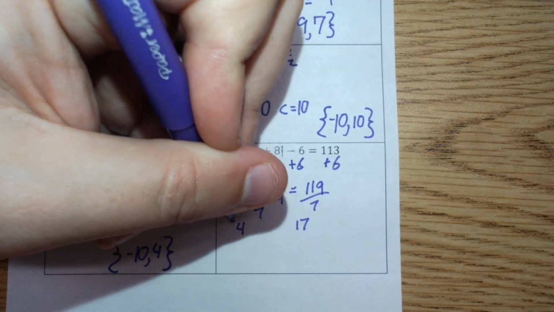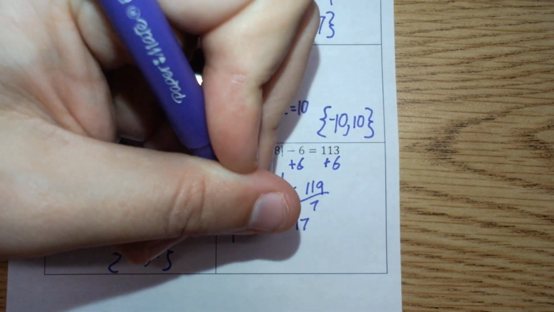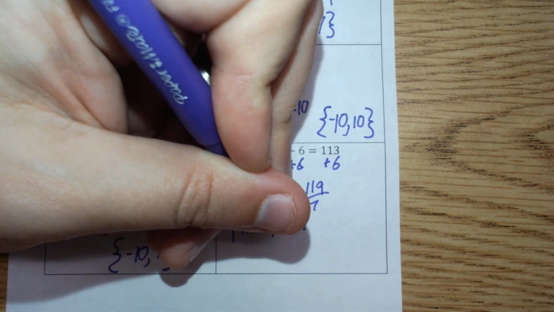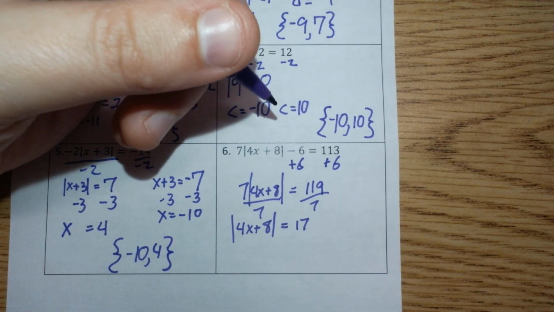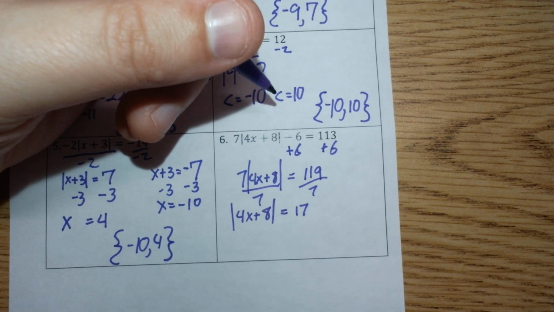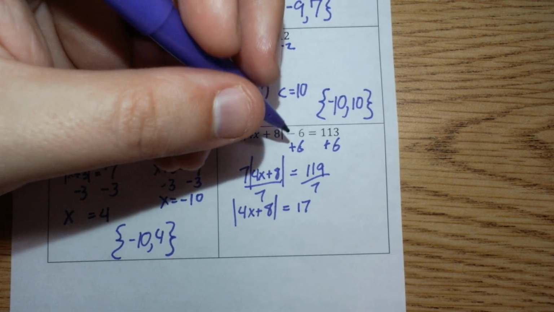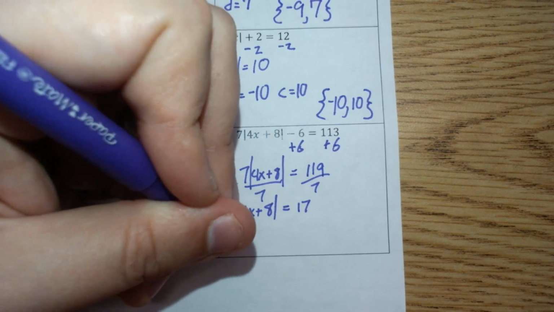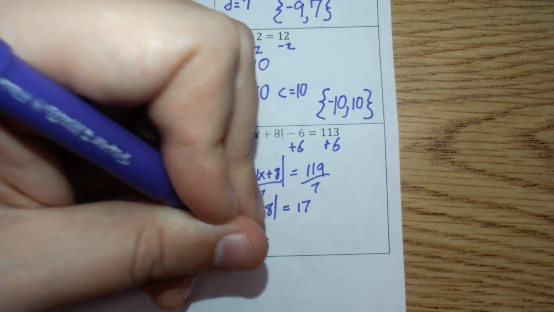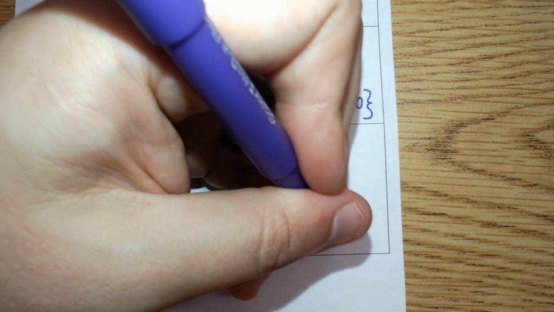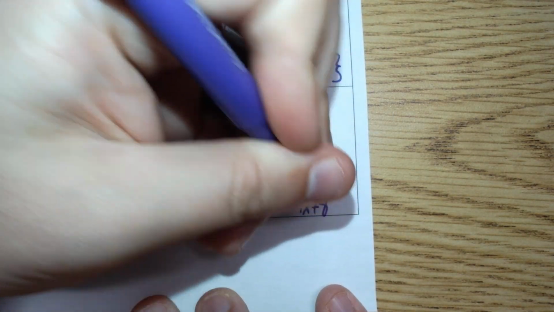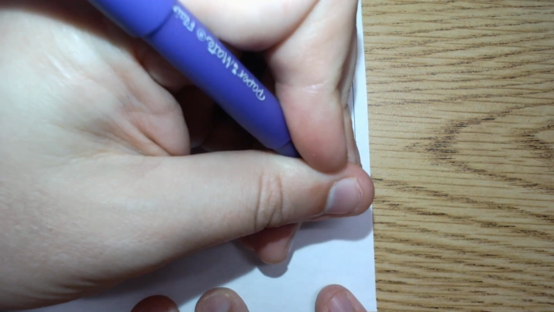And so we have the absolute value of 4x plus 8 equals 17. And this is when we split up into our 2. So 4x plus 8 equals 17, or 4x plus 8 can equal negative 17.